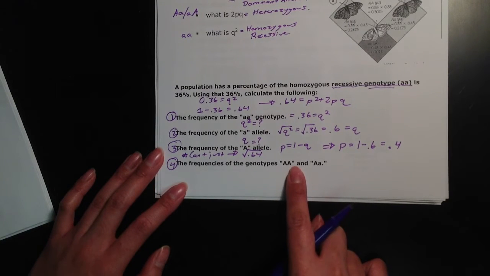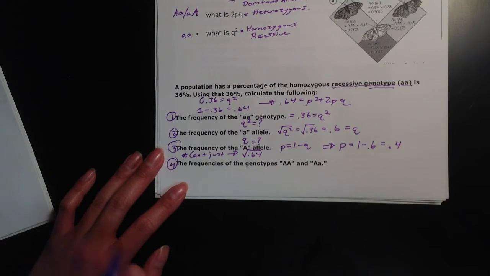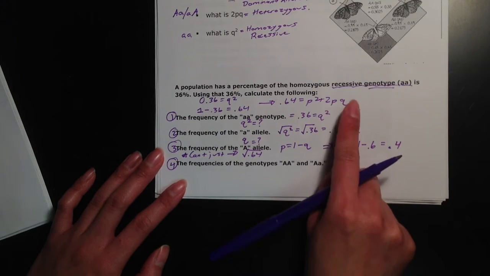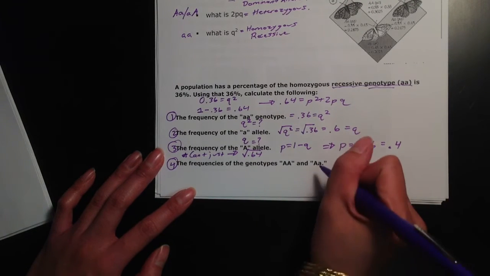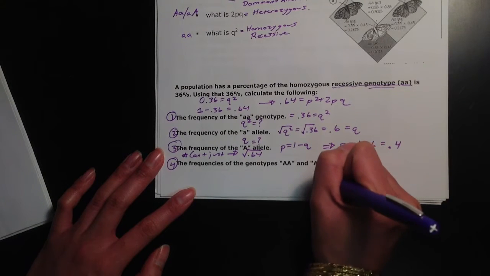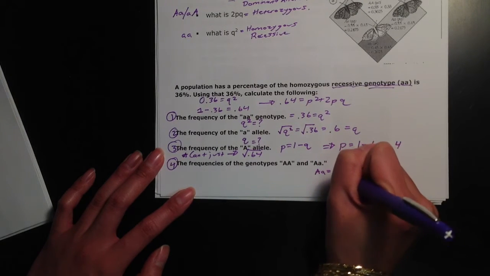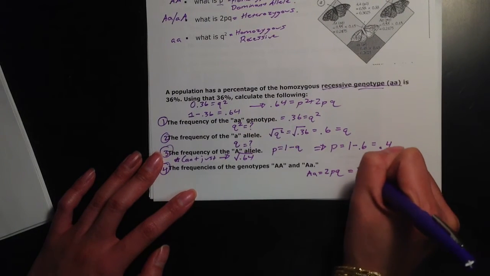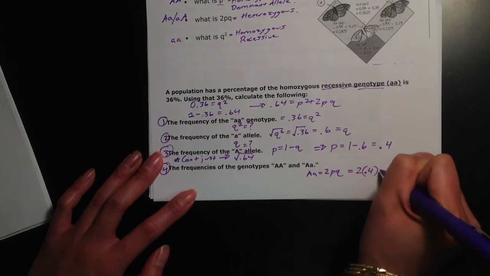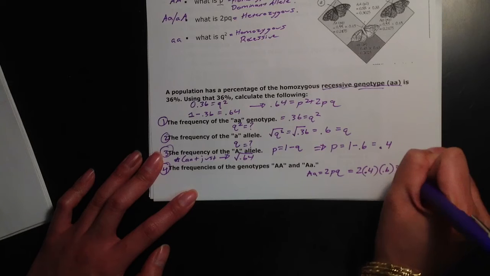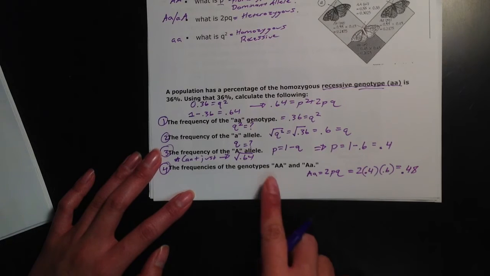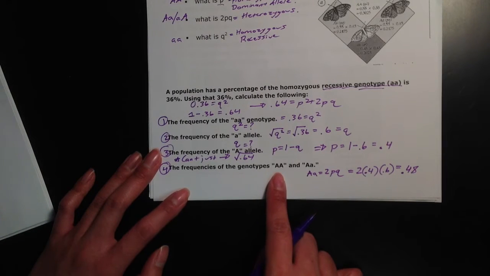If I wanted the frequency of the heterozygous genotype, big A, little a, that is equal to 2pq. So when I want to find 2pq, I just plug that in, which equals 2 times my 0.4, which I figured out for p, and my 0.6, which I determined for q, and that should add up to 0.48.